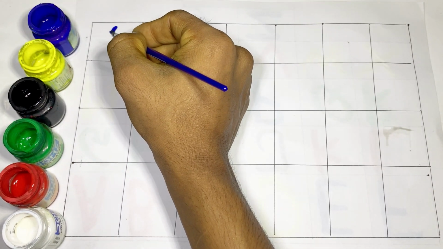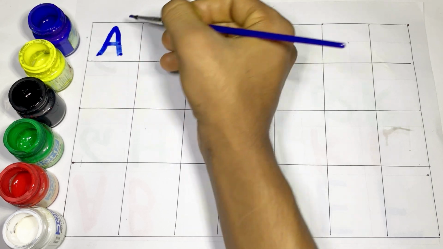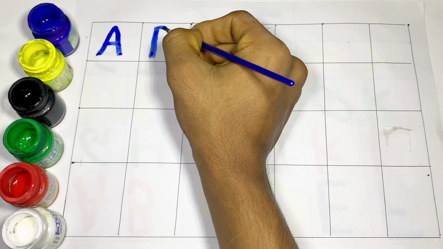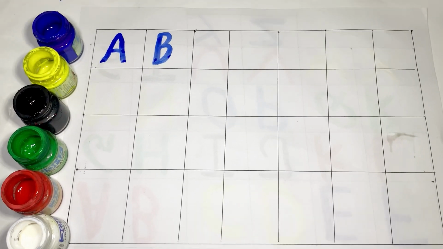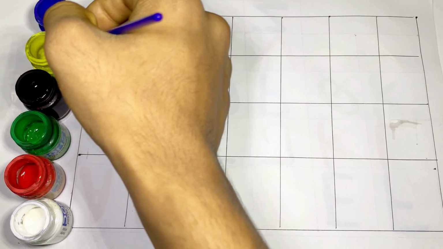And first we draw A. A for apple, A for ant, and use blue color. B. B for ball, B for bat. Next C. C for cat, C for car, and use yellow color.